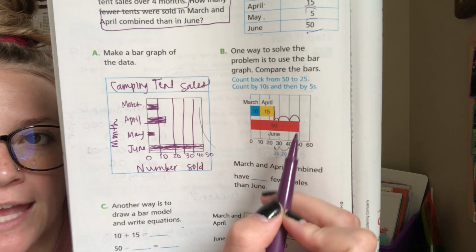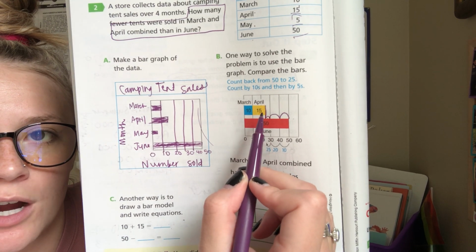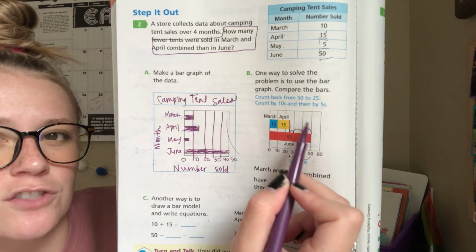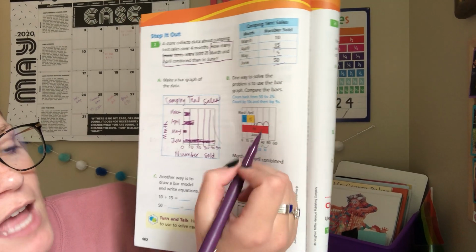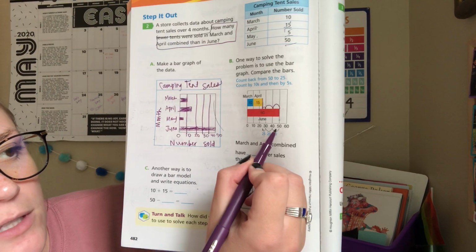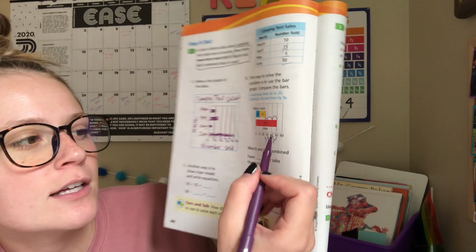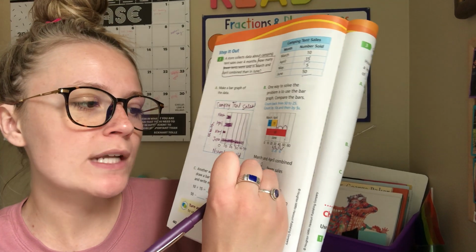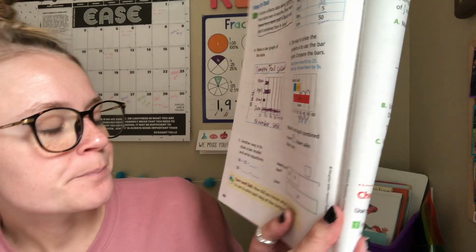See how I did that? I count backwards to get to where March and April are. I added up March and April, compared it to June, went to the end of June, and counted backwards. So they counted backwards on the bottom, 10, 20, plus 5 is 25. So March and April combined have 25 fewer sales than June.